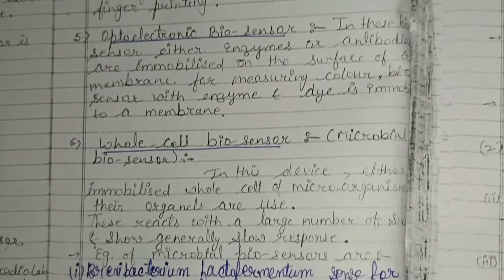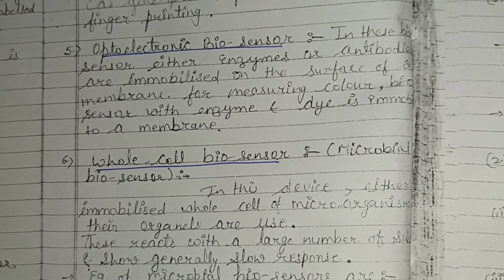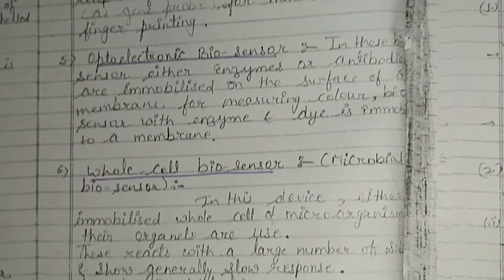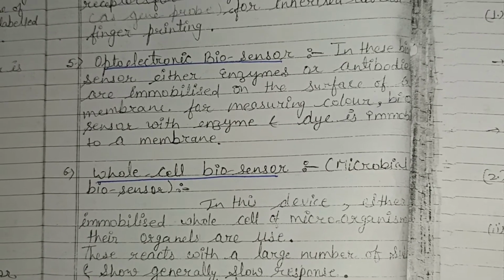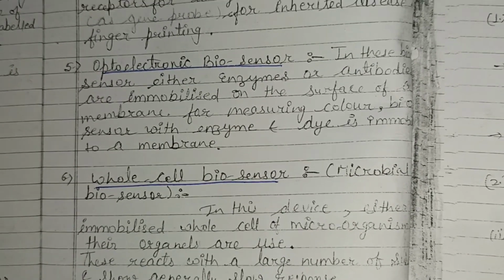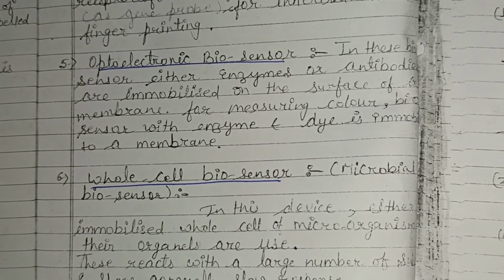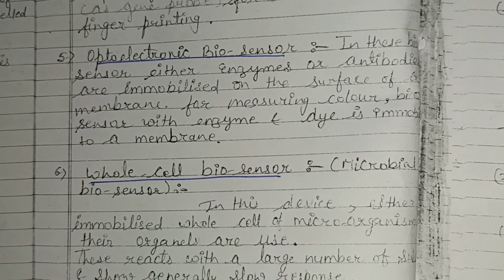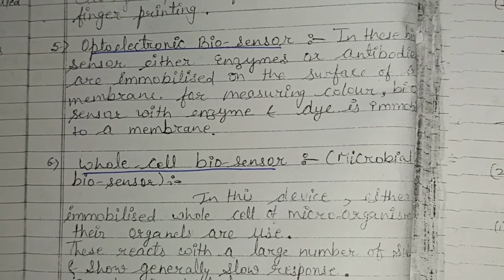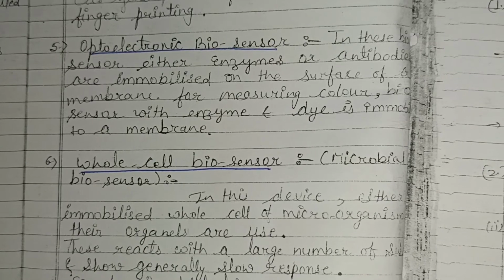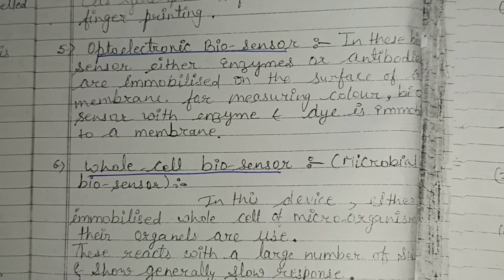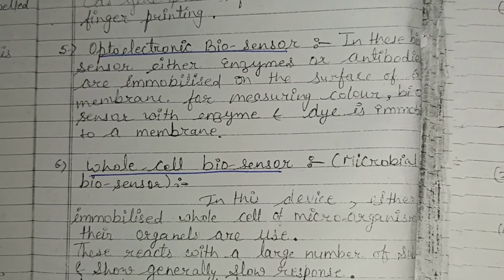Then optoelectronic biosensors. In these biosensors, either enzymes or antibodies are immobilized on the surface of a membrane for measuring the color. Biosensor with enzyme and dye is immobilized to a membrane. So here the biosensor is used with enzyme along with a dye.